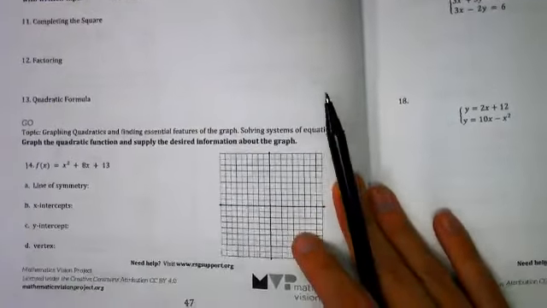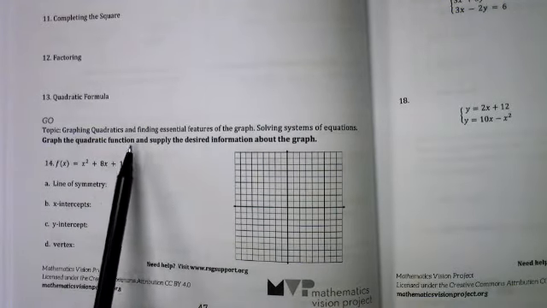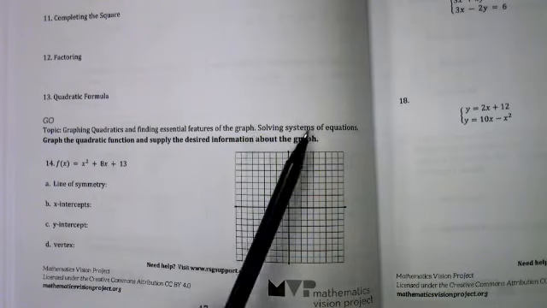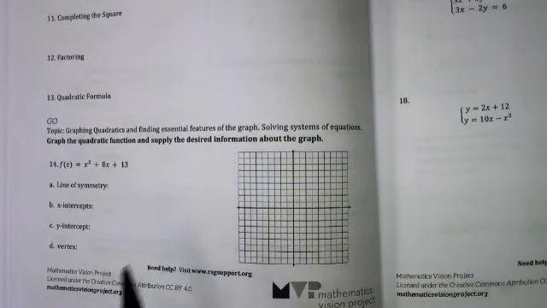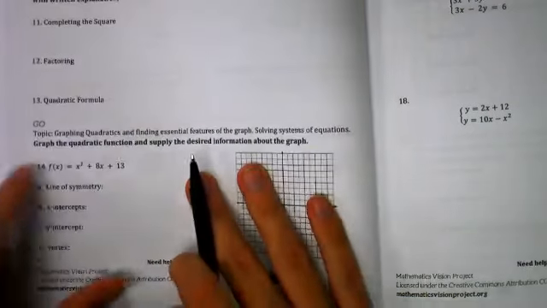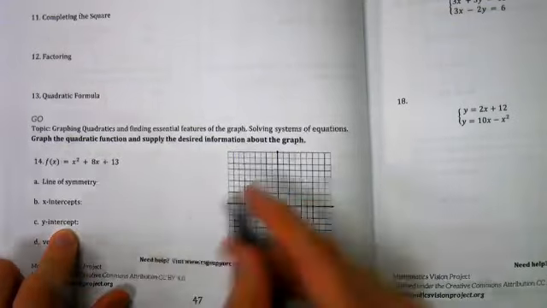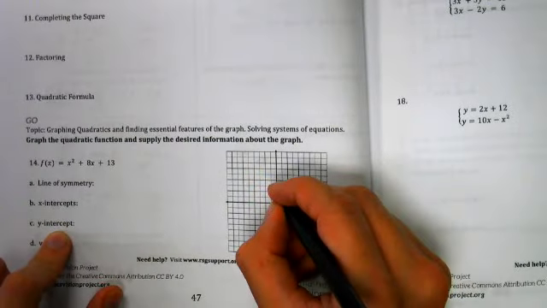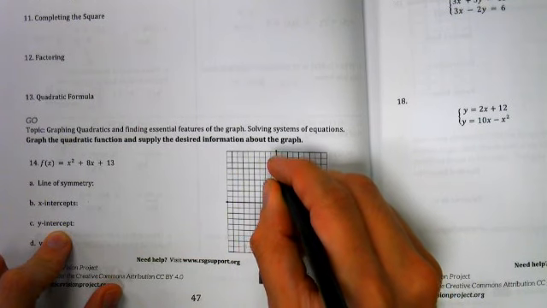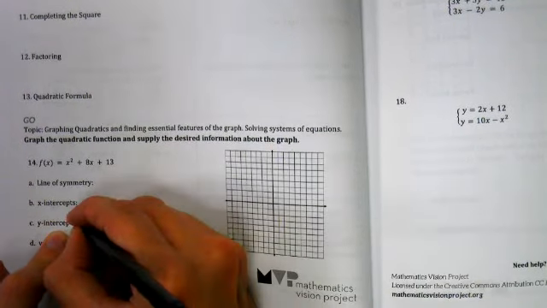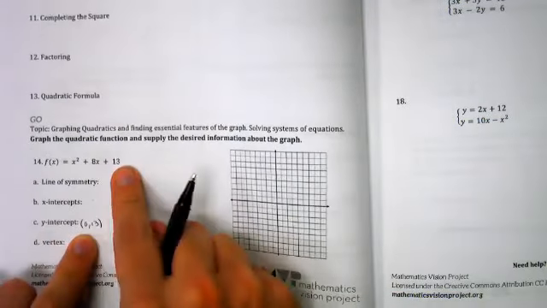Okay, let's do the go. Graphing quadratics and finding essential features of the graph, solving systems of equations. Graph the quadratic function and supply the desired information about the graph. Okay. So we can find the y-intercept real easy if we plug in 0. We know that's 13. 1, 2, 3, 4, 5, 6, 7, 8, 9, 10. Okay, so it's off the graph, but we know that the y-intercept is 0, 13 if we plug that in.